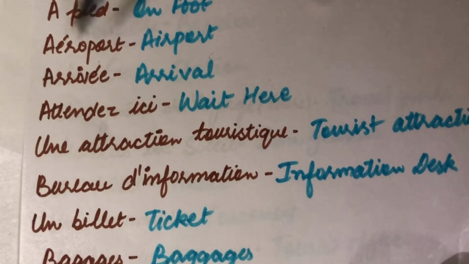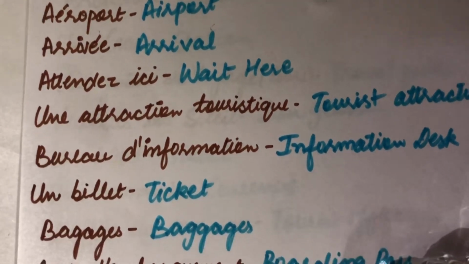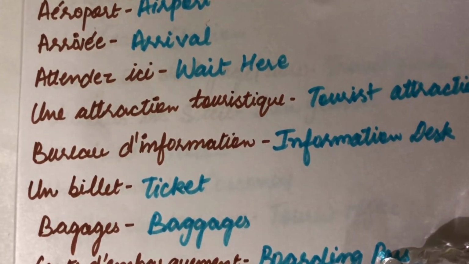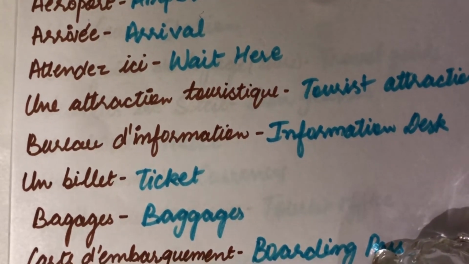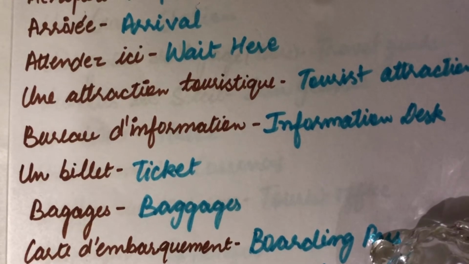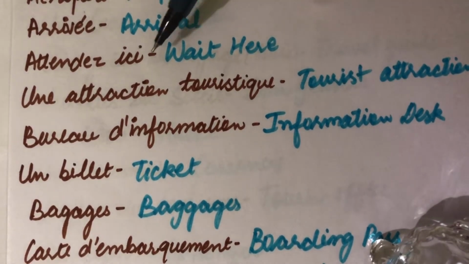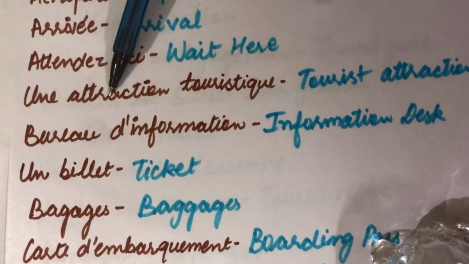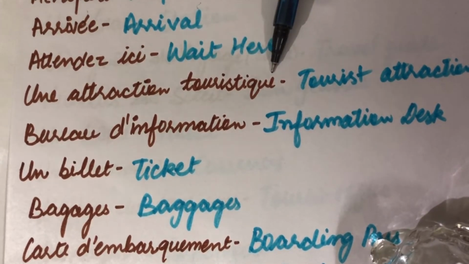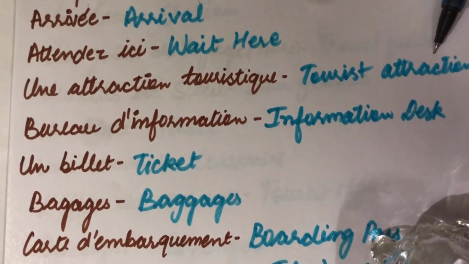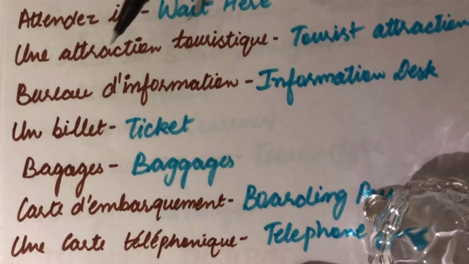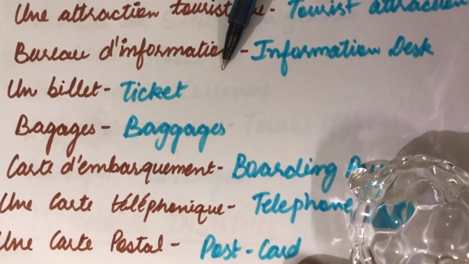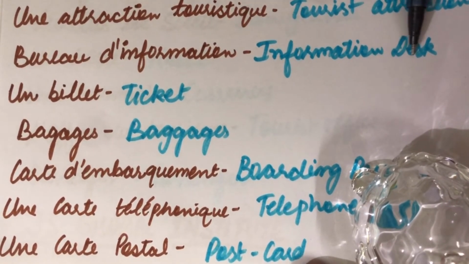Okay, so at the airport, you can see at the arrival section it would be written arrivée. Okay, next is attendez ici. Attendez ici, which means wait here. So these are the words that you are going to find when you travel. Okay, next is une attraction touristique. Une attraction touristique, which is tourist attraction.